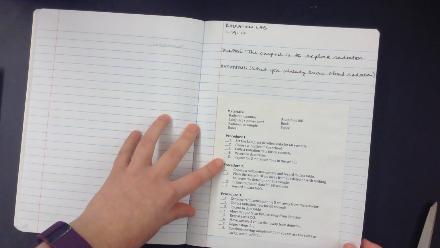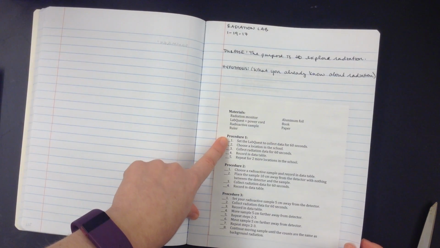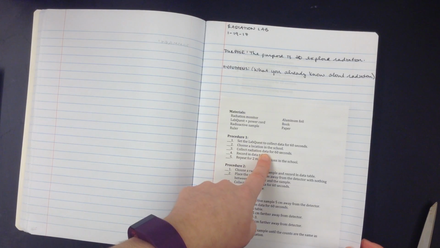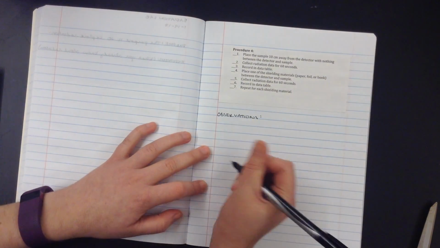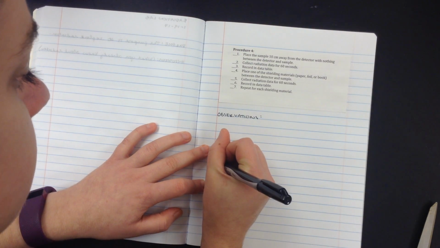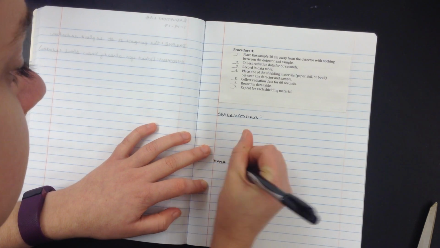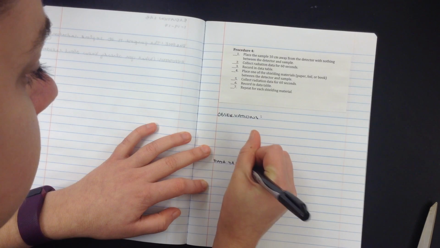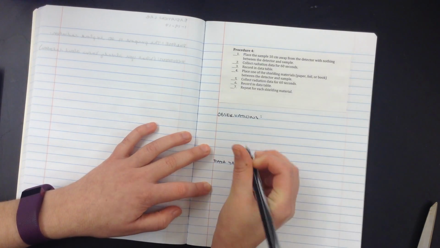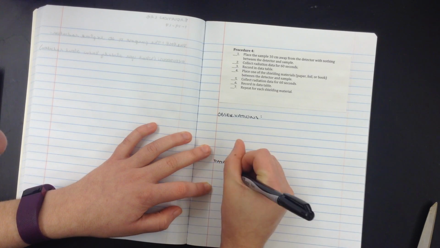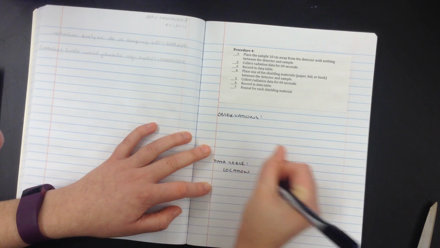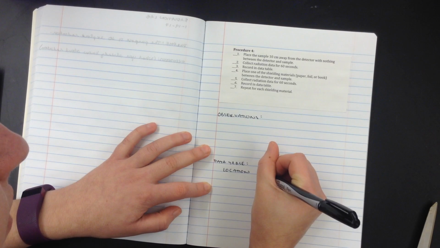And now for our data table, so we're going to have kind of a different data table for each part. So for procedure 1, we're going to collect radiation data at 3 different locations. So I'm going to say data table, and then I'm going to do location, and then so we're going to measure radiation in counts.